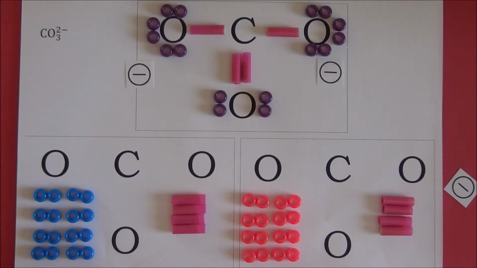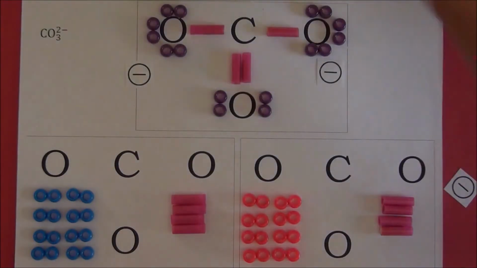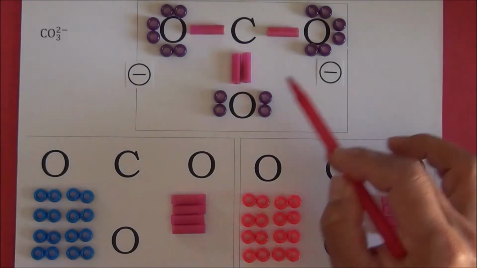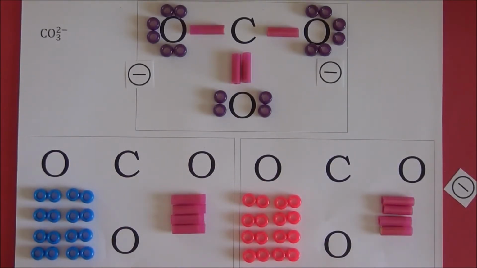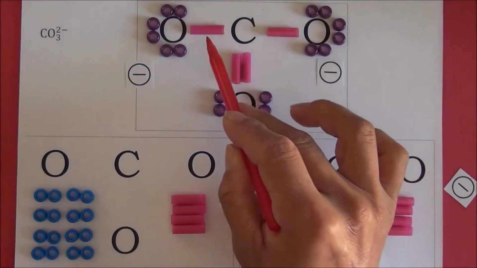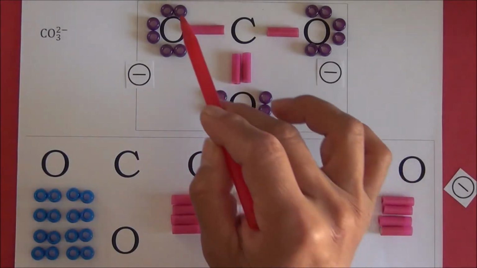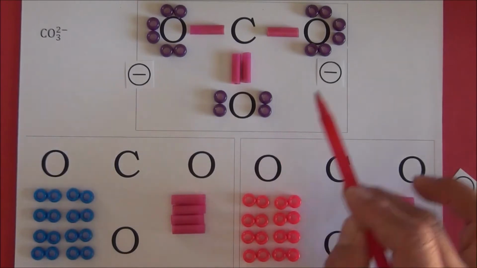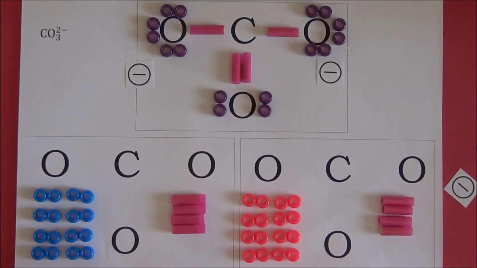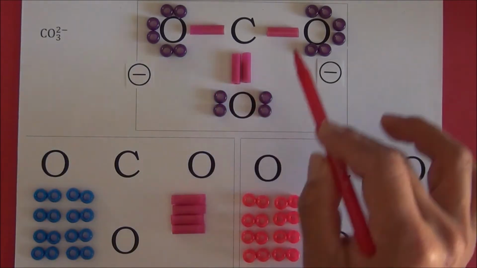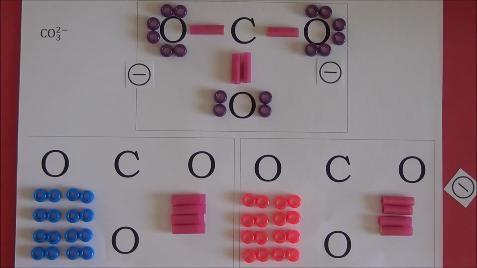Now let me explain how to get other resonance structures from the Lewis structure we just got. In general, all resonance structures should have the same number of bonds and the same number of lone pair electrons. The original Lewis structure has 1, 2, 3, 4 bonds and 1, 2, 3, 4, 5, 6, 7, 8 pairs of lone pair electrons. Therefore, the other resonance structures should also have 4 bonds and 8 pairs of lone pair electrons. The first step is to rearrange the bonds. There are 2 more ways to rearrange the 4 bonds. Let me show you both of them.